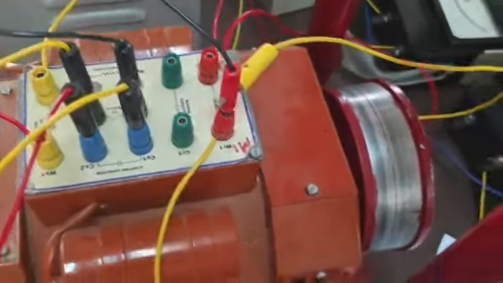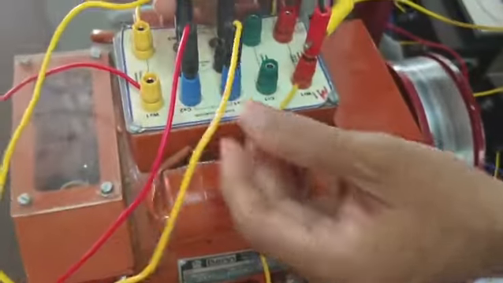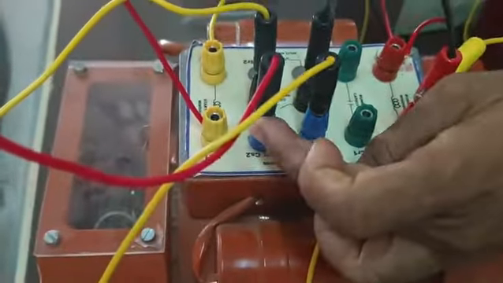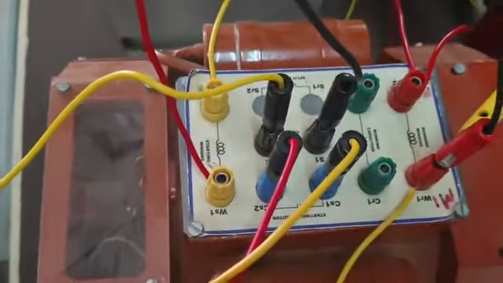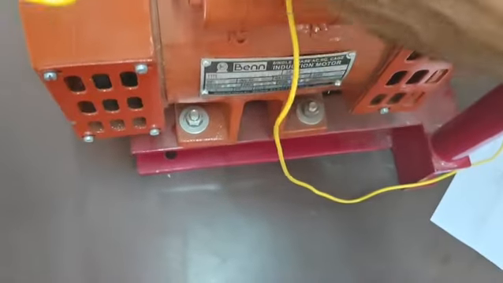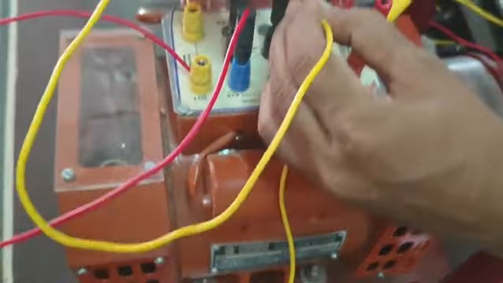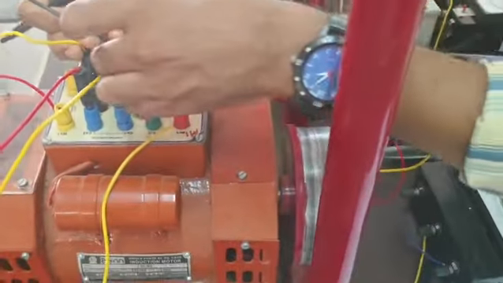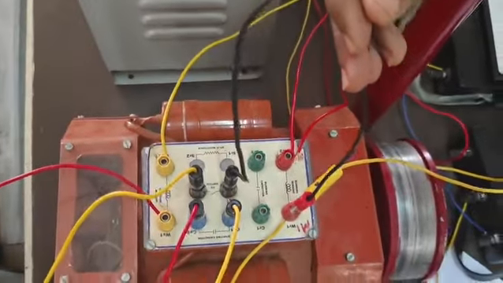The capacitor other end is connected to, if you observe here, the WR1 other winding is connected to capacitor S1, there is CS2, and the other end of this capacitor is connected to S2, and S1 of this is to be connected to the main winding M1.